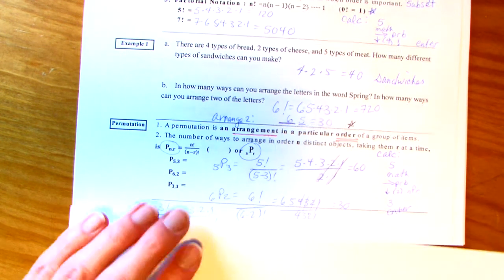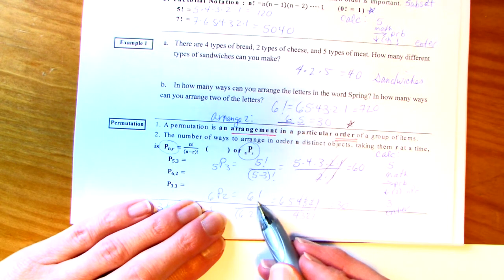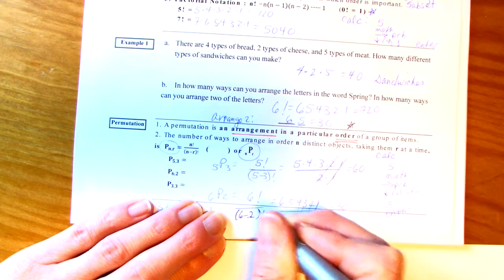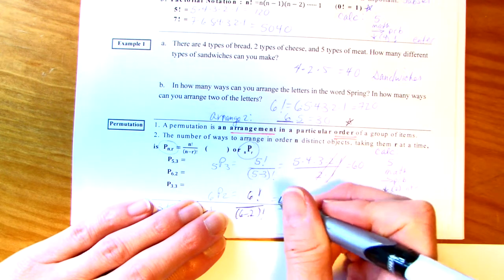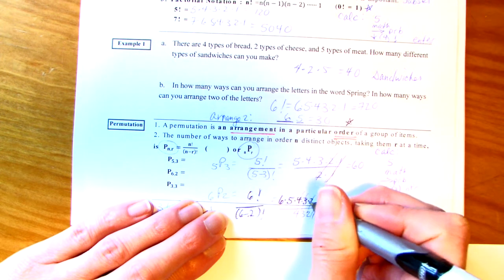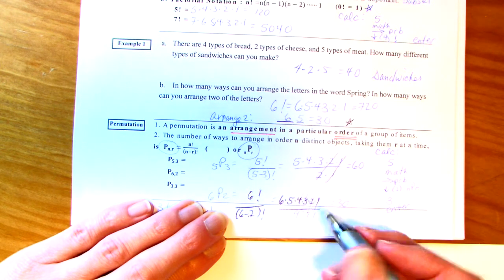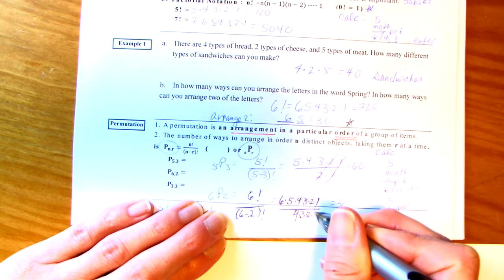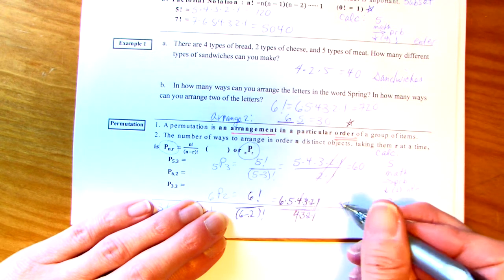All right, to do 6P2, that's 6 factorial over 6 minus 2 factorial. Well, 6 factorial is 6 times 5 times 4 times 3 times 2 times 1 over 6 minus 2 factorial, which is 4 times 3 times 2 times 1, and those all cancel. So what do you have left? 6 times 5, which is 30.